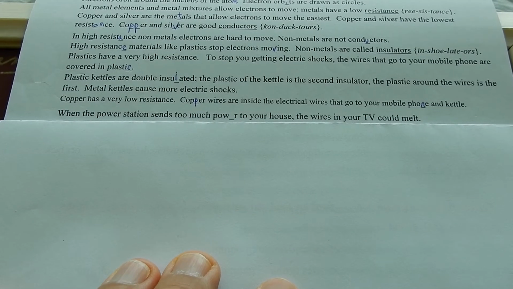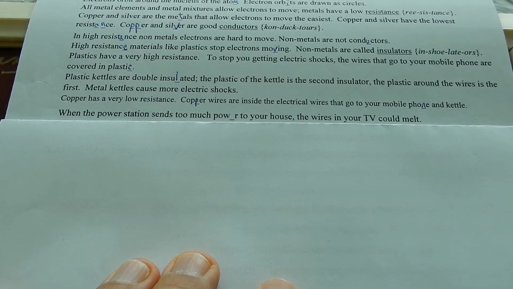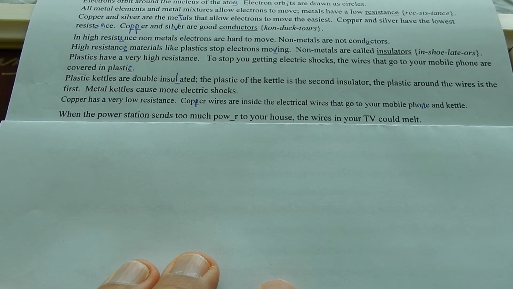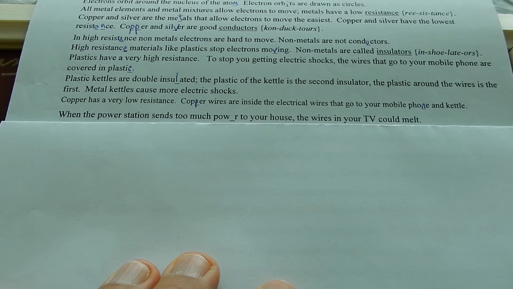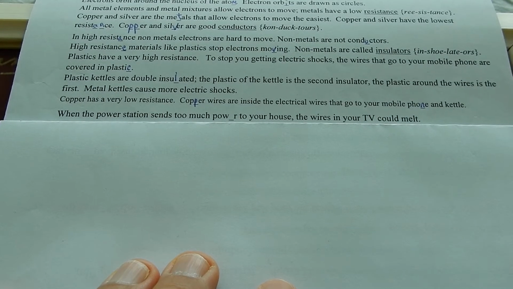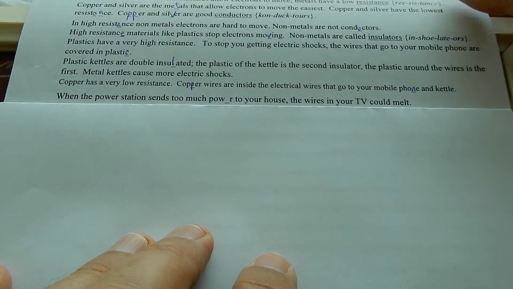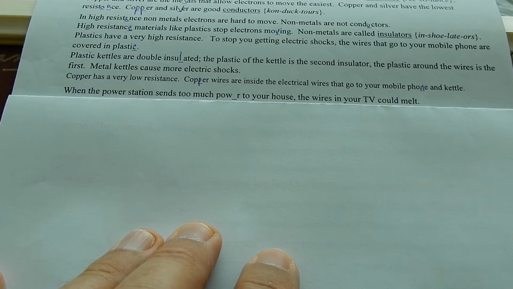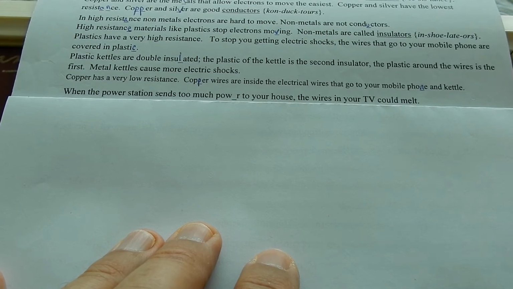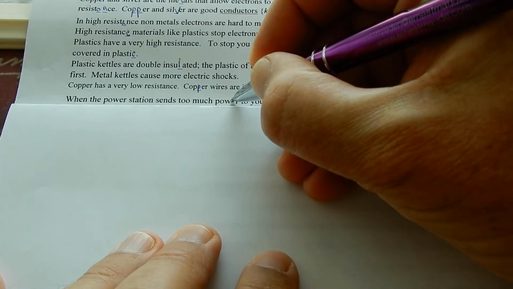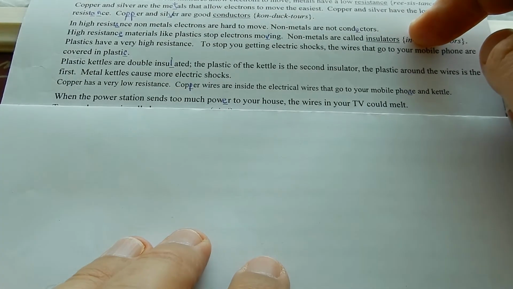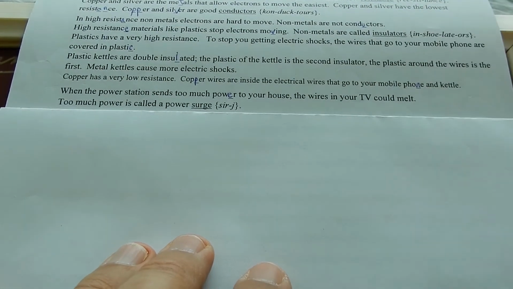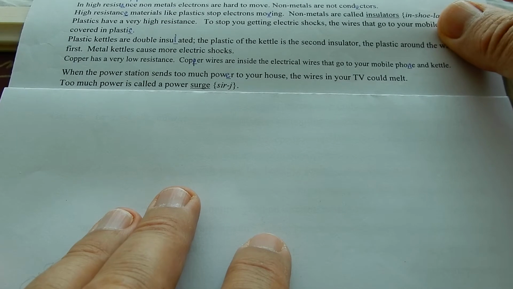Oh, of course, everyone in the Western world have got such good fuses that nobody gets many electric shocks. It's only when you go to poorer countries where the fuses aren't so good and the power stations are more crazy. When the power station sends too much power to your house, the wires in your TV could melt. Too much power is called a power surge.